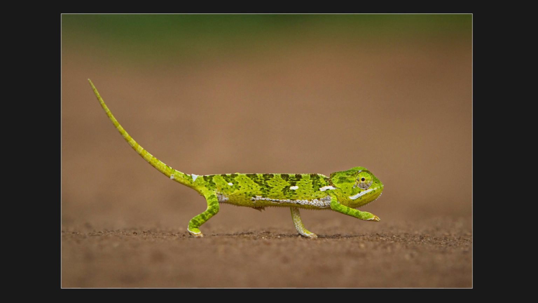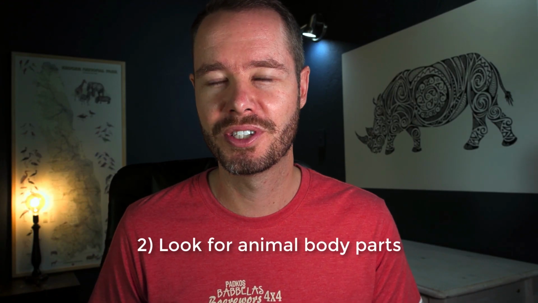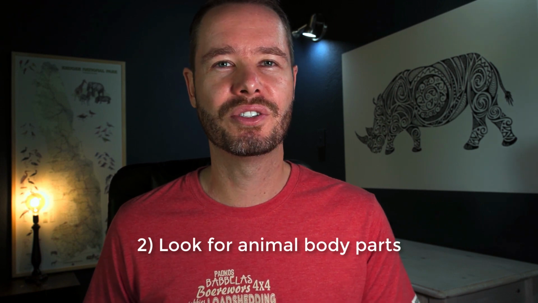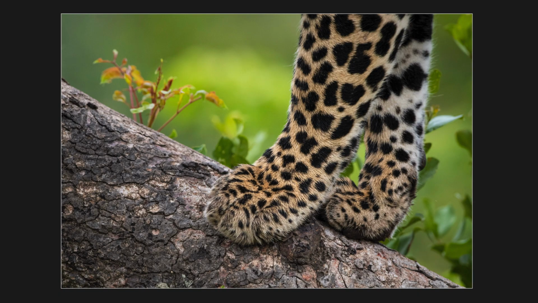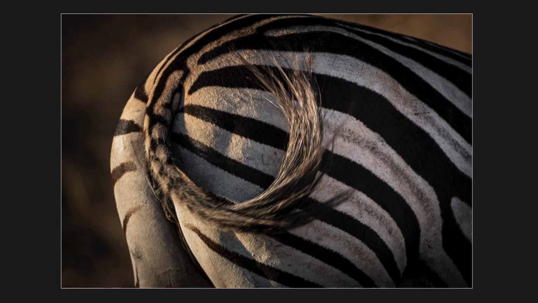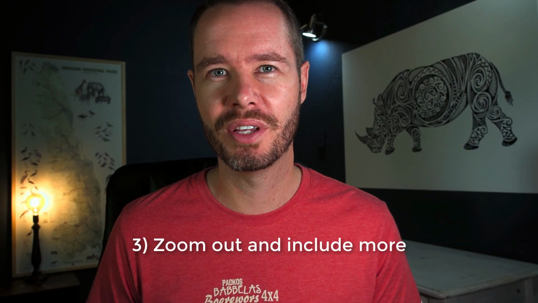Just look how amazing a small animal looks when you photograph it at eye level. My second compositional tip is to look for great opportunities to photograph animal body parts. After you've taken your portrait photographs like this leopard sitting in a tree, zoom in close and look for opportunities to photograph body parts. Just look how amazing this leopard's paws look when it fills the frame. I also love photographing things like zebra tails, as well as things like elephant ears, which have a lot of detail, texture, and character.